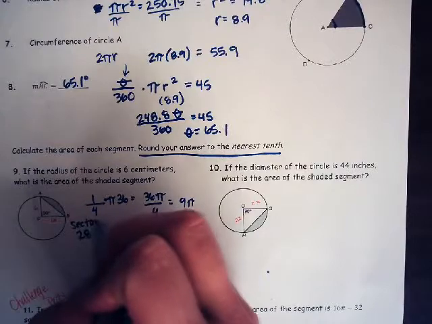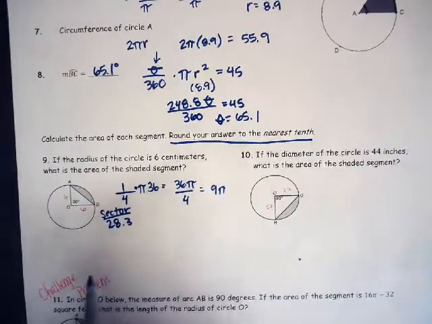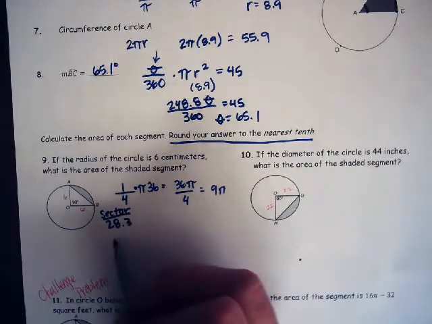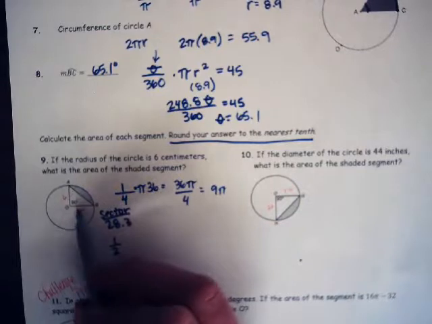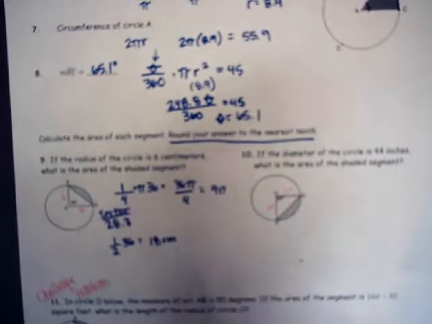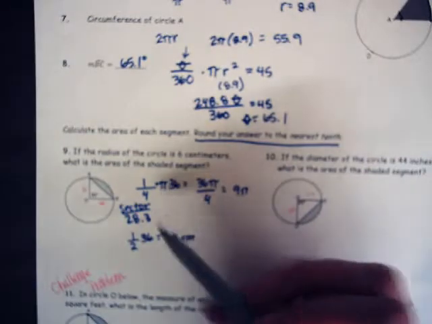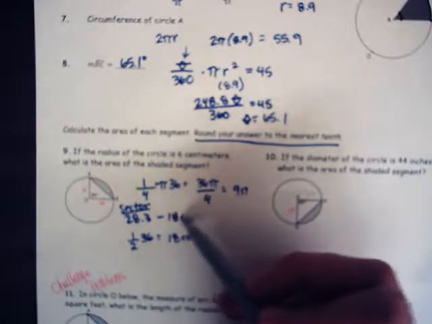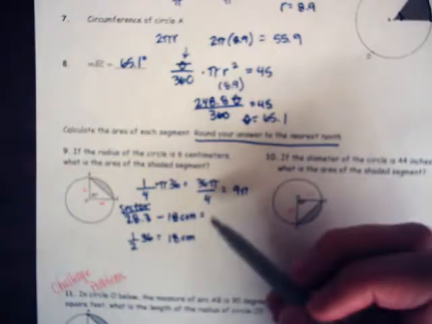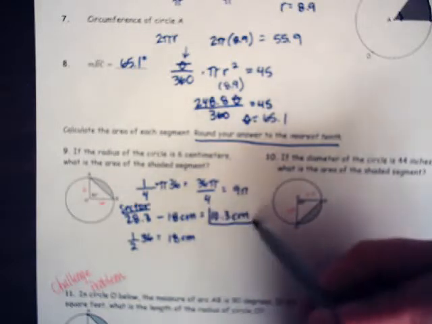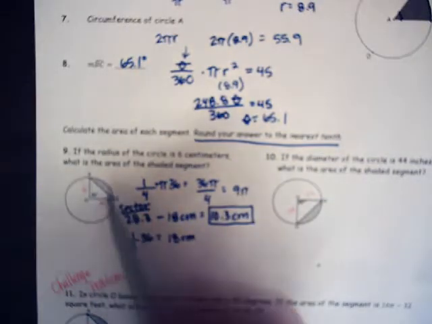I can write right here to remind myself. Now let's find the area of the triangle. So it's just 1/2 base times height. So it'll be 1/2 times 6 times 6, or 36, so that is 18 centimeters. So if I now just subtract 28.3 minus 18 centimeters, I'm going to have 10.3 centimeters for the area of that little segment right there.